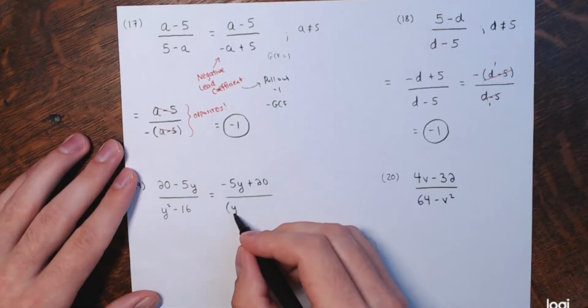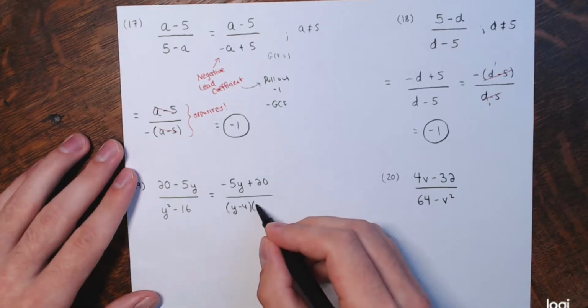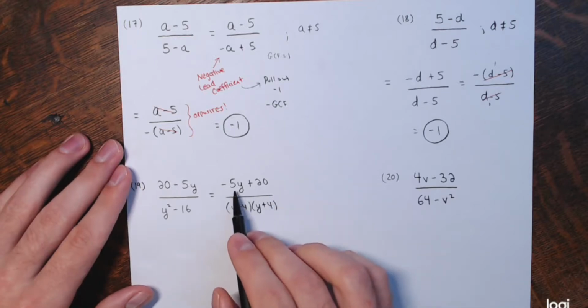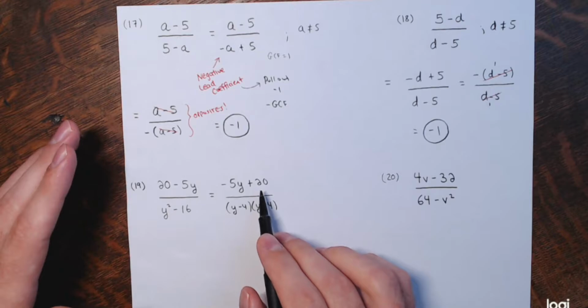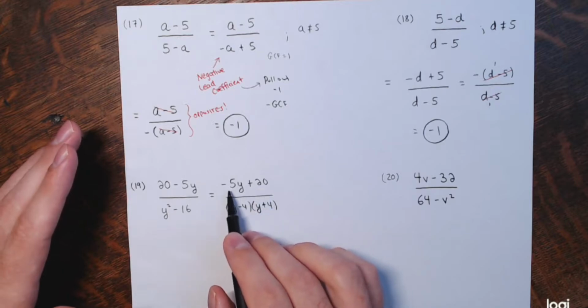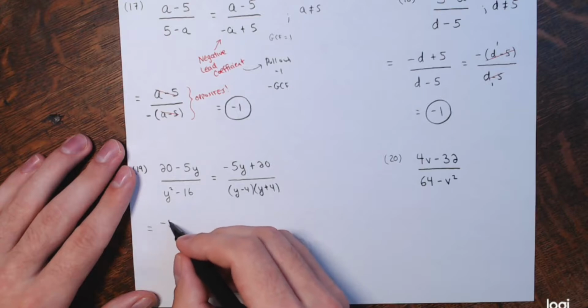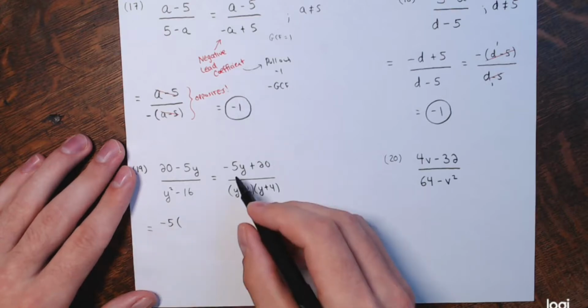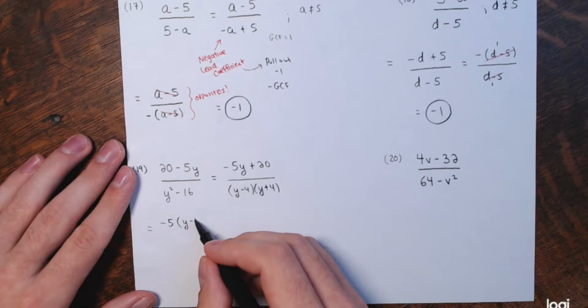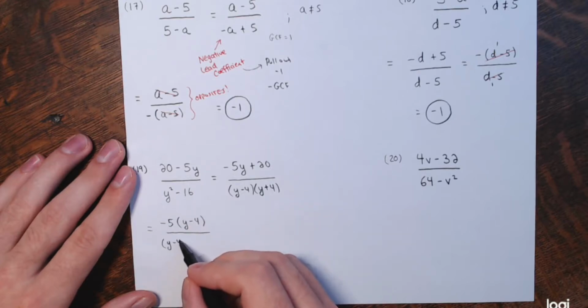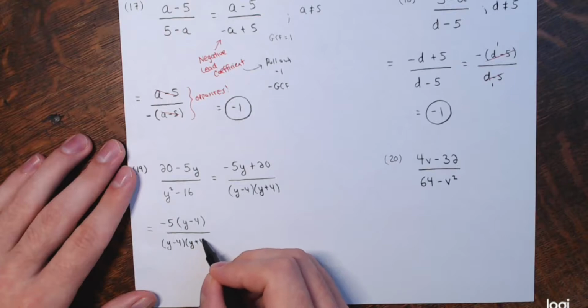That's y minus 4 is a factor, y plus 4 is a factor. And then from the numerator, I pull out the opposite of the GCF because the lead coefficient is negative, which would be -5. So I factor out a -5 from the numerator, and if I do this, I'll have y minus 4 left as another factor, divided by y minus 4 times y plus 4.